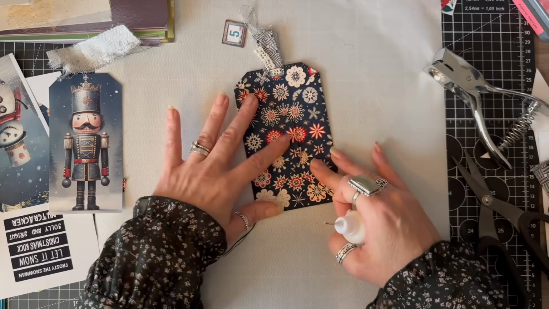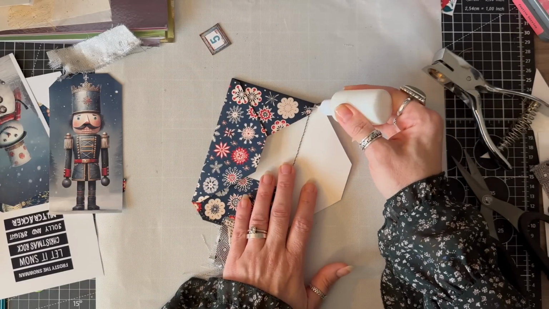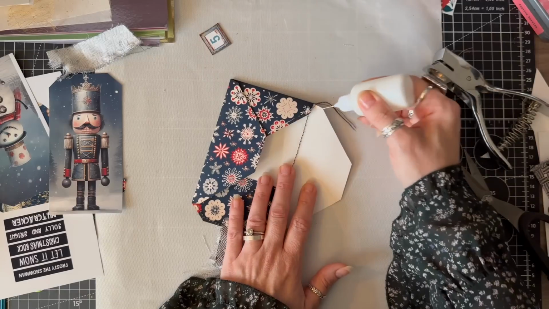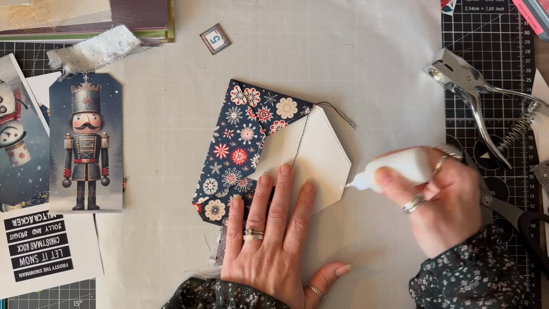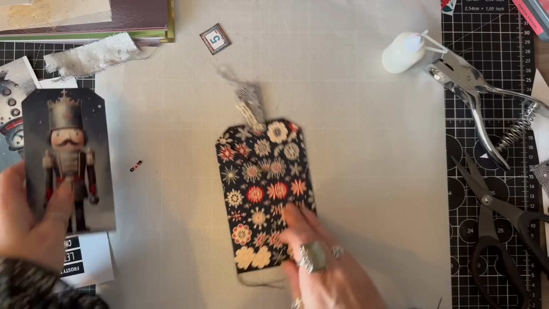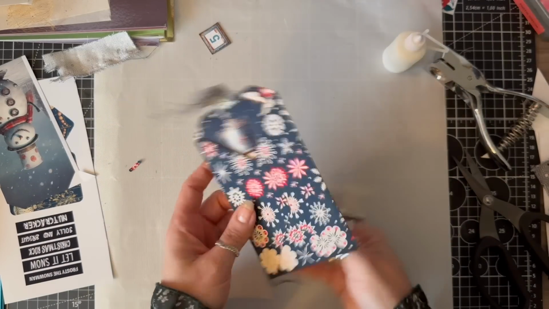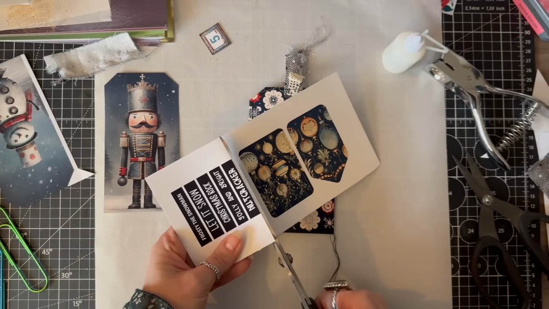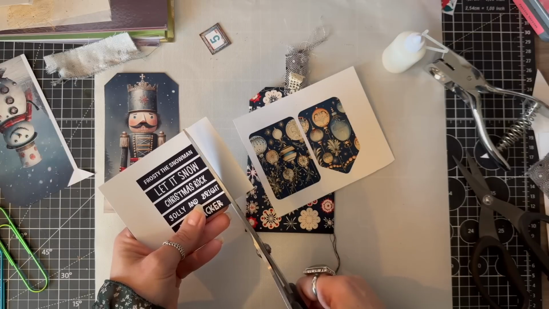And now I'm going to run a bead of glue along this edge and also along this edge, so we catch that overlap, and then I'm going to close that. I'm just going to double check my tag will go in there perfectly. Marvelous. The little words that come with the freebie, and cut out the word nutcracker.